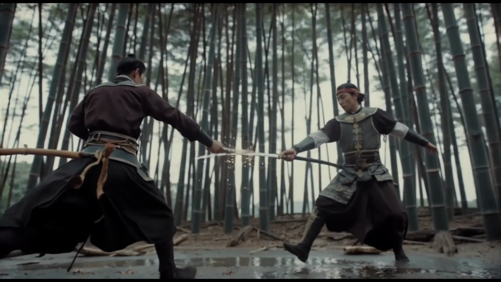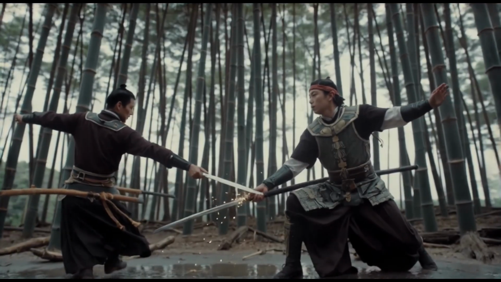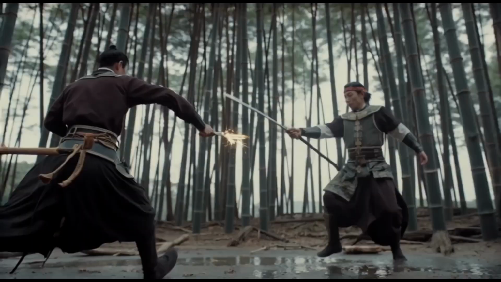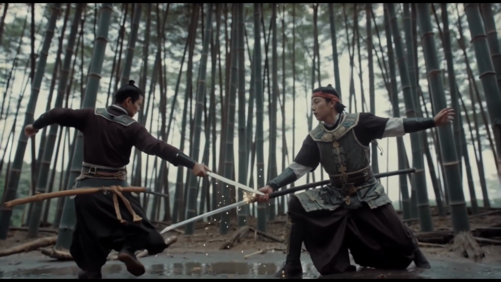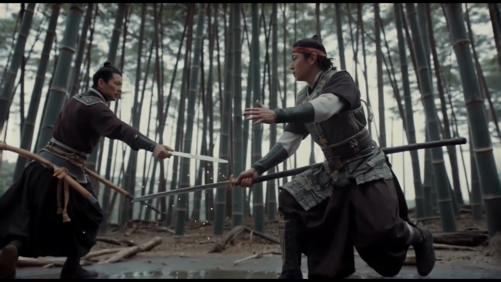However, the problem lies in their swords. The swords they are holding look a bit abnormal, and the biggest physics fail happens when their swords clash. Sparks start flying before the blades even touch each other. But if we ignore these minor flaws for a moment, the background audio syncs perfectly with the visuals, and the overall vibe is very cinematic.